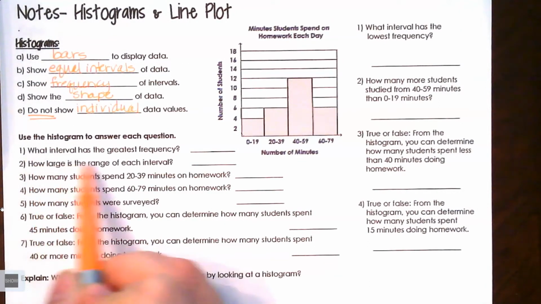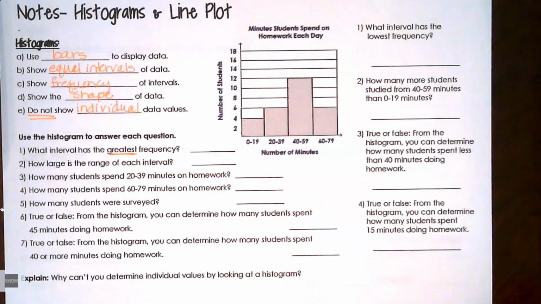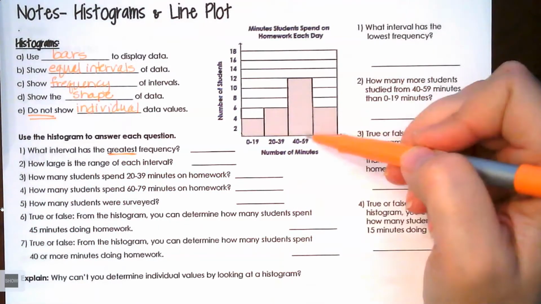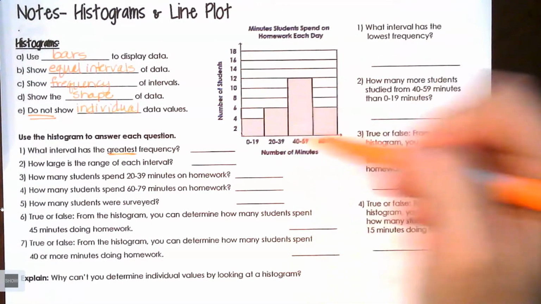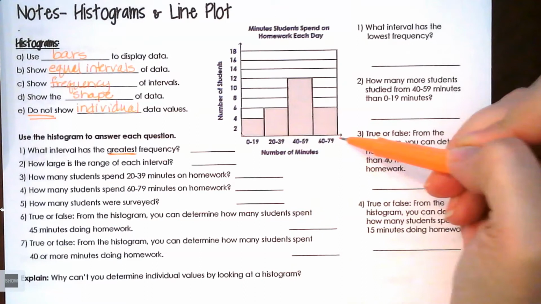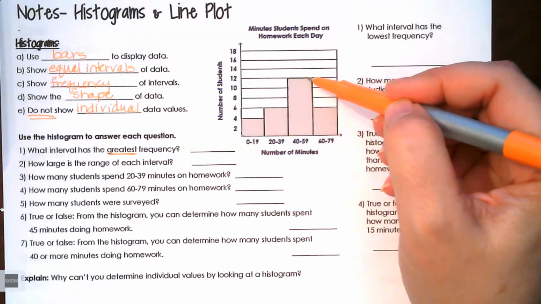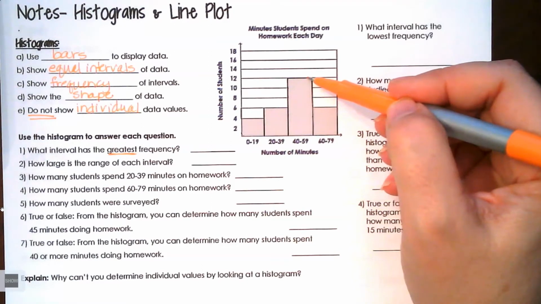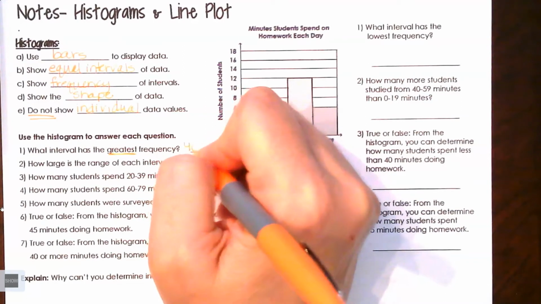It says, what interval has the greatest frequency? The greatest frequency. Well, the one that is the most, this is our frequency, the number of students, and this is the number of minutes that they spend on homework each day. So the interval, that would be like the peak, or the greatest frequency, is at 12 for 40 to 59 minutes.